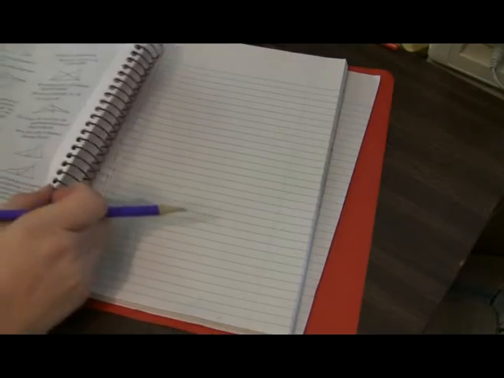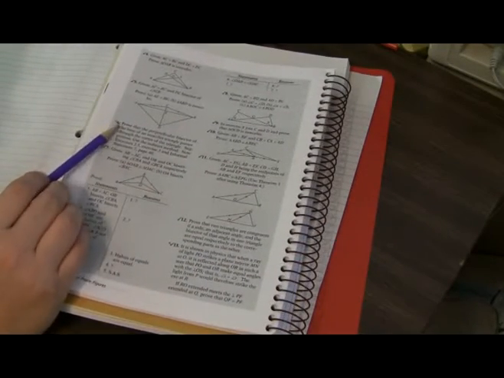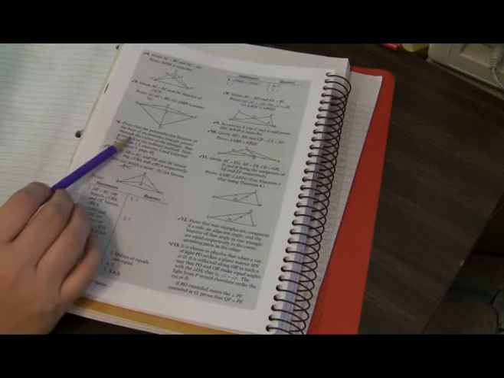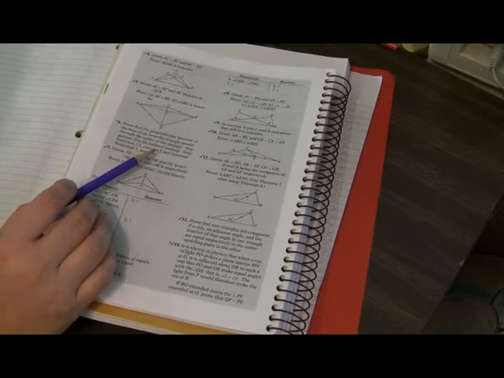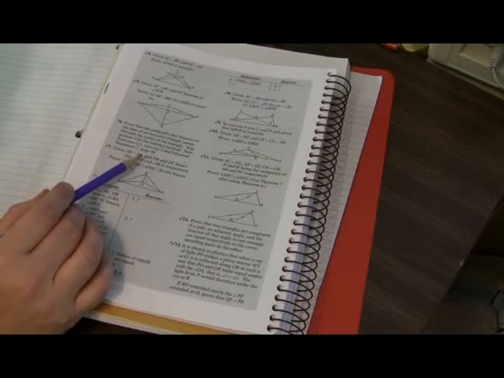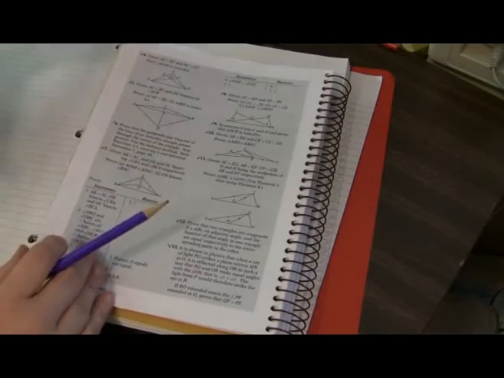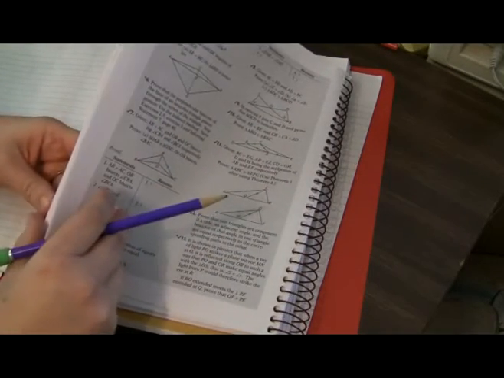So look at what it tells us to do. It says prove that the perpendicular bisector of the base of an isosceles triangle passes through the vertex of the triangle. Suggestion: use the indirect method. Note exercise 2.5, exercise 3, and informal statement 7 on page 40. So let's go read those statements. Let's go look at those items.